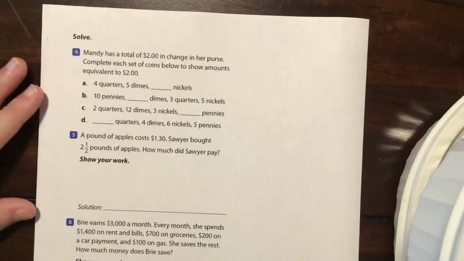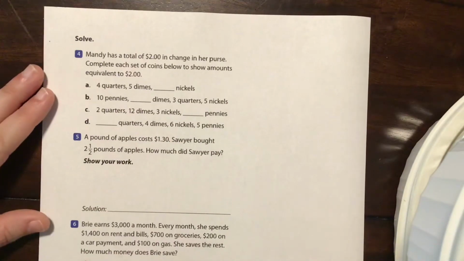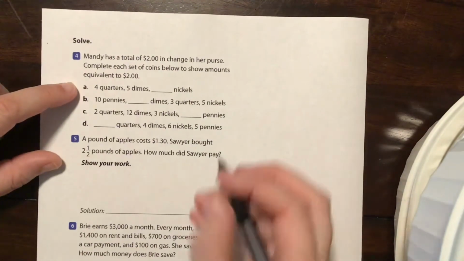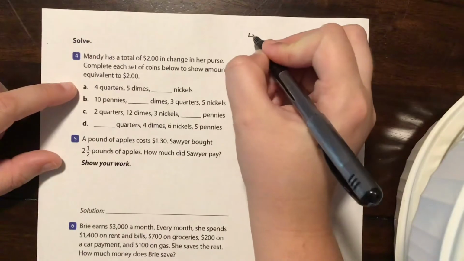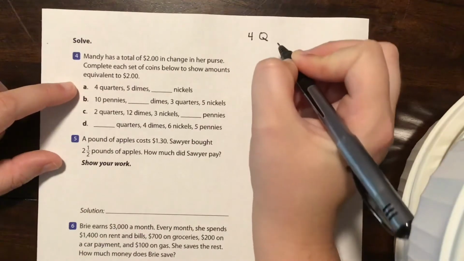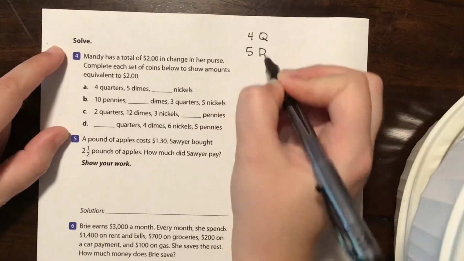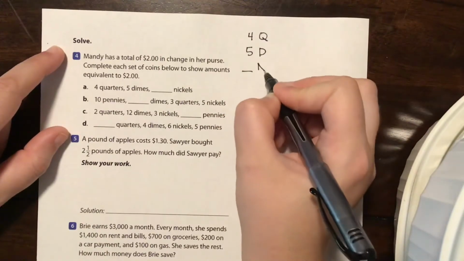Number 4, Mandy has a total of $2 in change in her purse. Complete each set of coins below to show amounts equivalent to $2. A says 4 quarters. So I'm going to list this out over here. 4 quarters, 5 dimes. And then we don't know the amount of nickels.